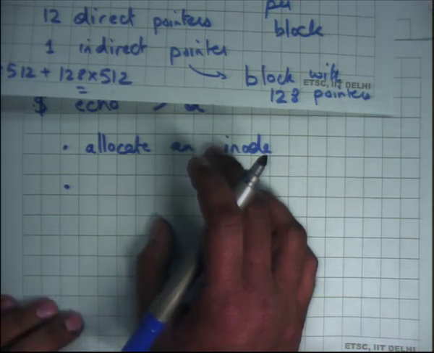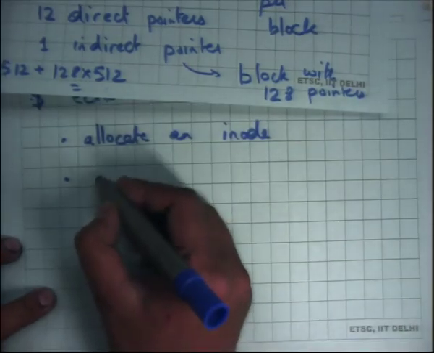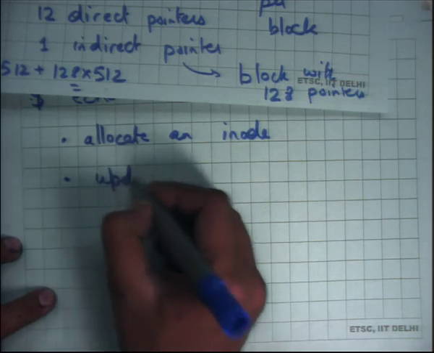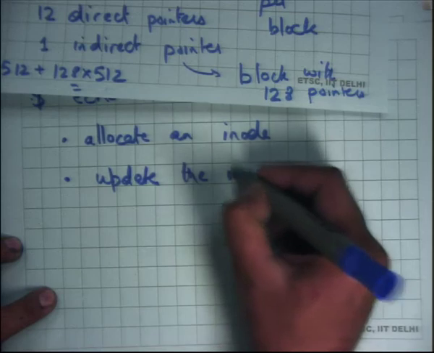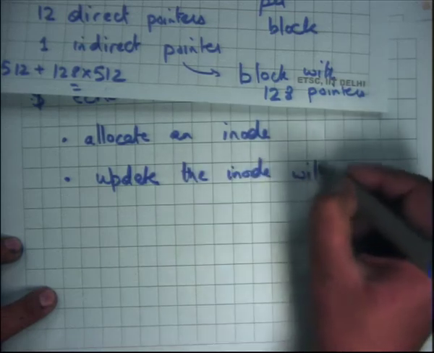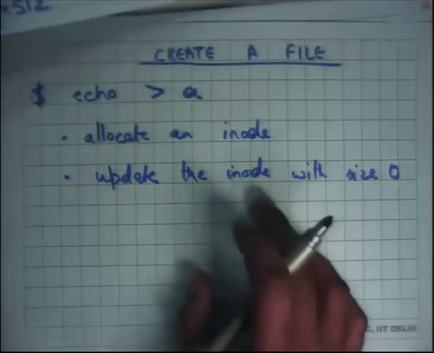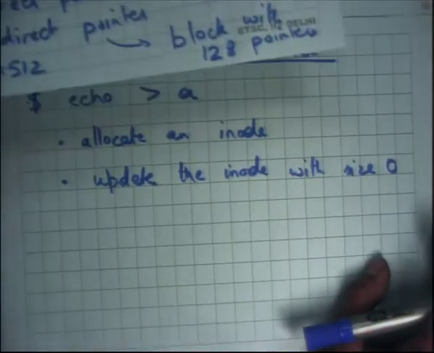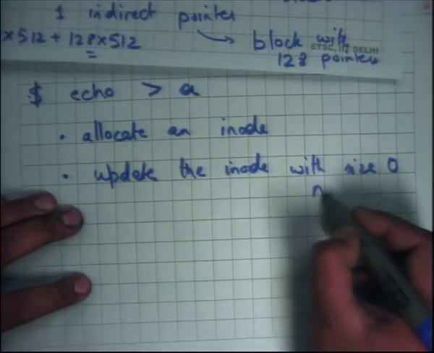Then I will update the inode with size 0. So you've allocated an inode and you will update the inode with size equal to 0, and you may want to update other things like nlink.